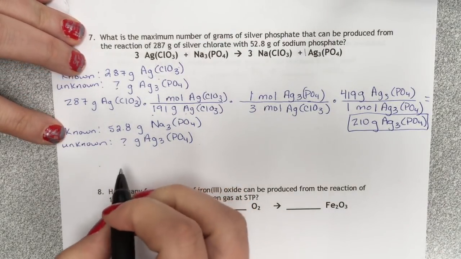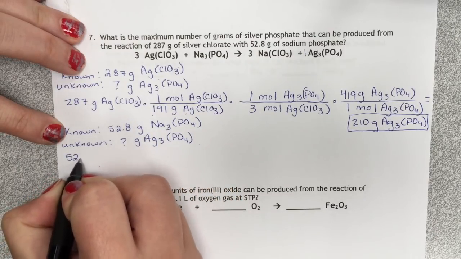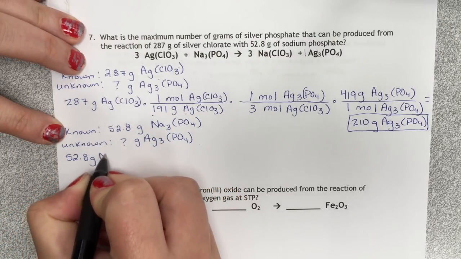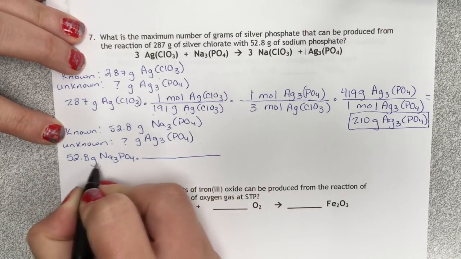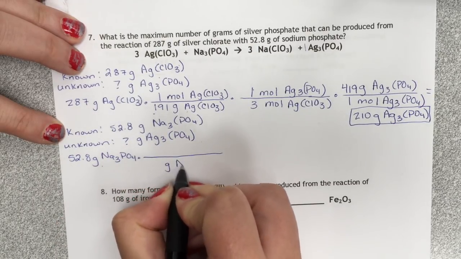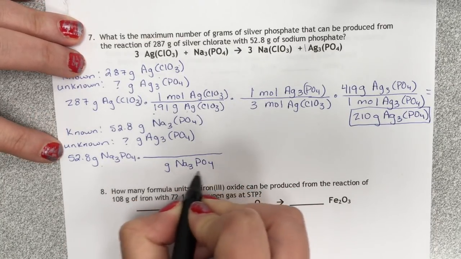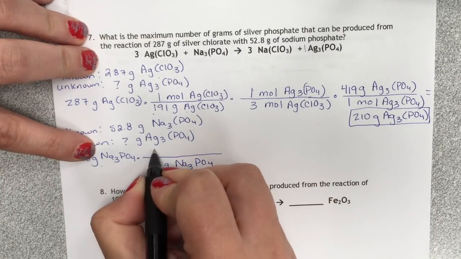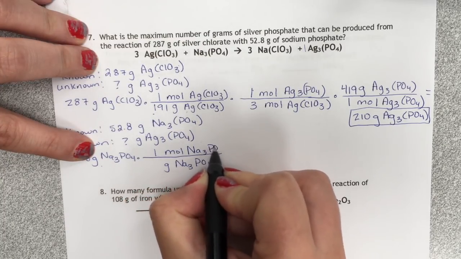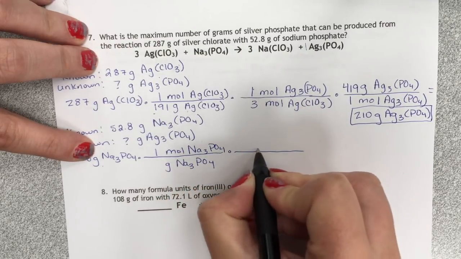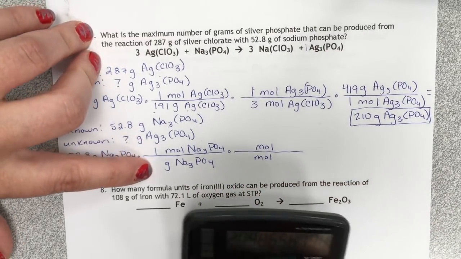Now we have to do this thing. So we're going to start with the known, 52.8 grams of sodium phosphate. Whatever's up here, the unit, it goes down here, grams of sodium phosphate. And we just have to find out how much that thing weighs. And then up here will be 1 mole because we don't have moles and we need to convert to moles. Okay, and then of course this will be a mole to mole ratio. We already know that, but right now we need to find out how much this thing weighs.